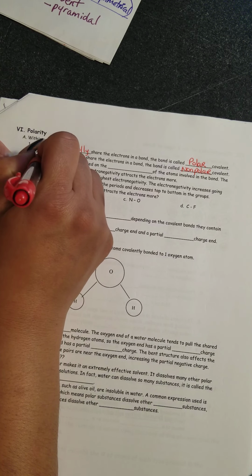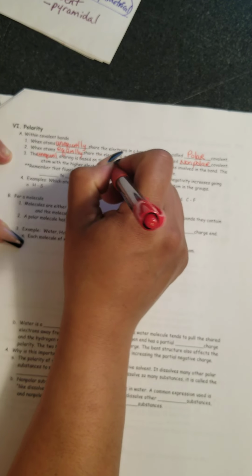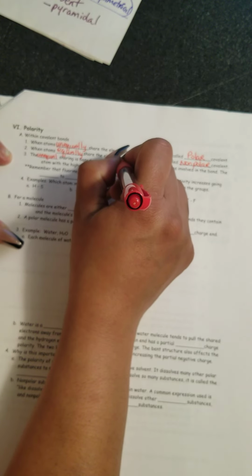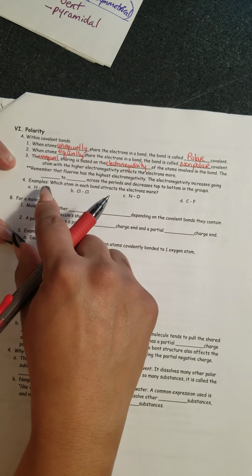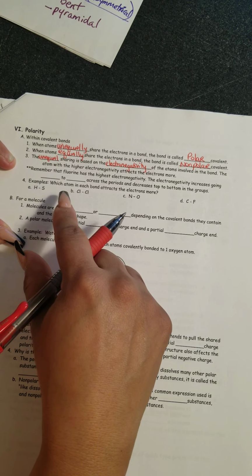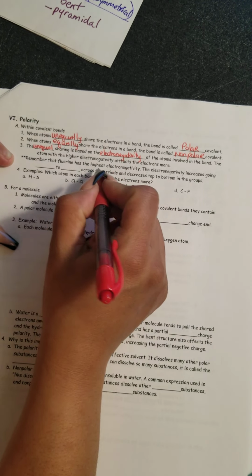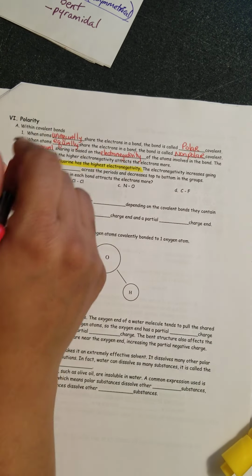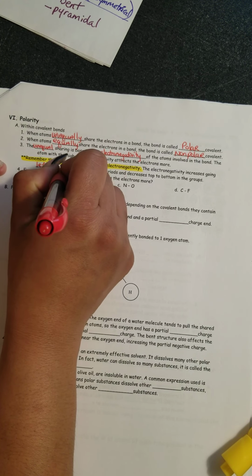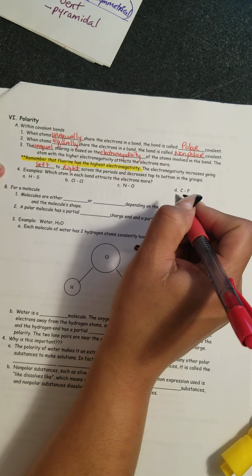The unequal sharing is based on the electronegativity of the atoms involved in the bond. The atom with the higher electronegativity attracts the electrons more, okay? Remember that fluorine has the highest. Remember flossy fluorine? So remember that fluorine has the highest electronegativity. And the electronegativity increases going to the right, across the periods, and decreases from the top to the bottom in the groups.